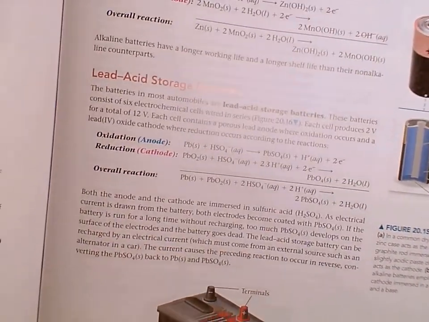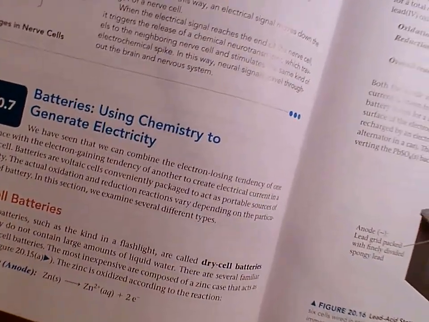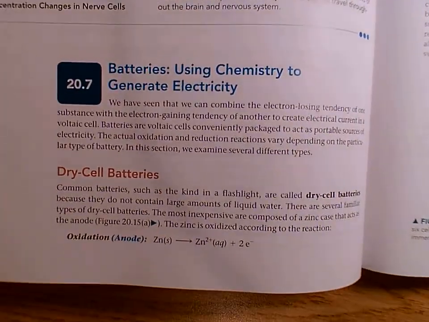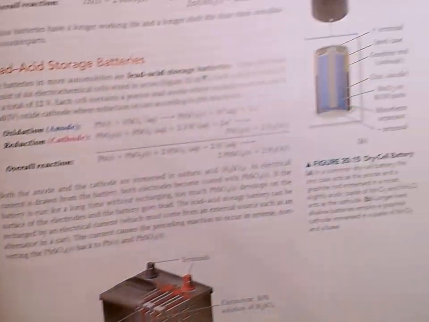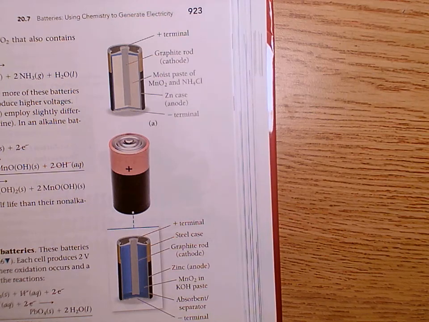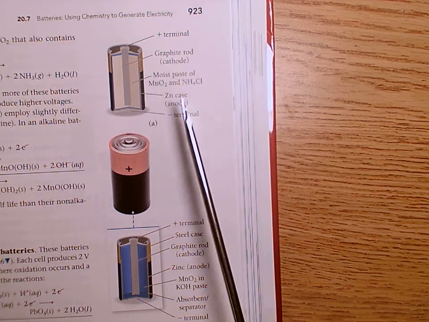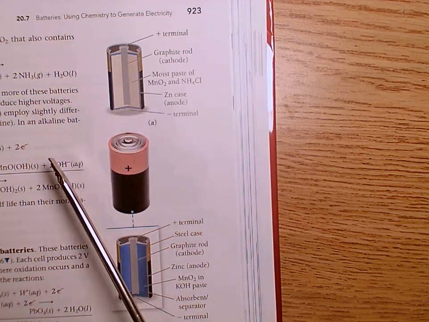Now, your book has a lot of examples of batteries, and so we're going to go through just a few of them real quickly. Realize that this isn't the focus of this class on how to make better batteries, but if we look at it, we have our standard dry cell batteries, the batteries you find in your normal electronic devices, and they've got a cathode, an anode, and a paste which acts as a salt bridge.